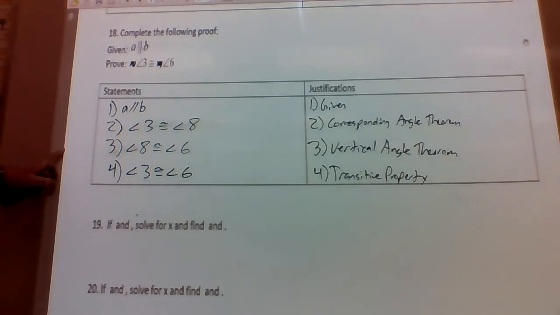Okay. So I like this one, 18, better than 17. I wouldn't worry too much about 17. Worry more about 18.